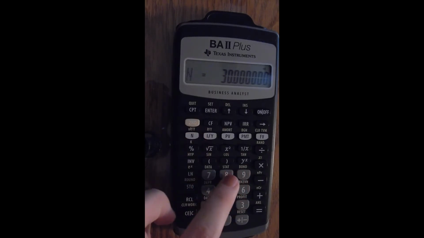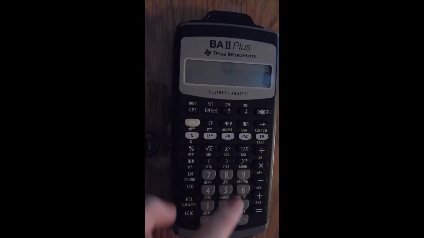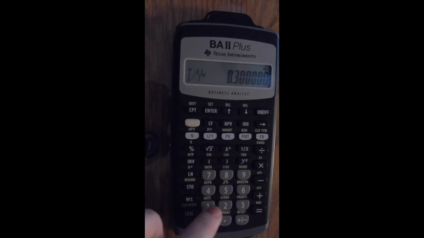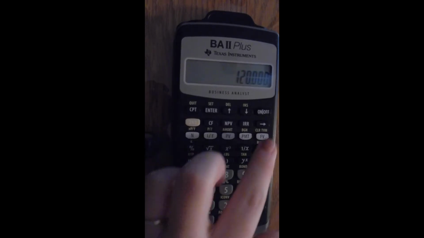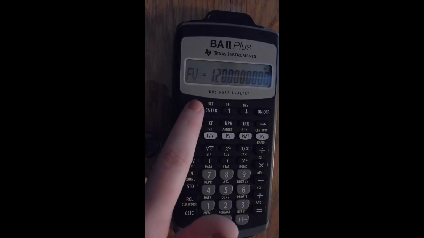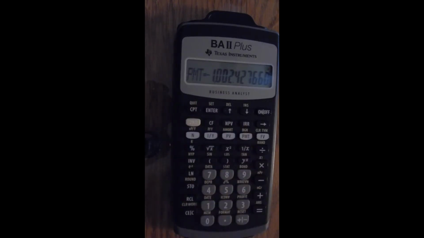And then we know that our annual effective interest rate is 8.3%, so we can go ahead and put that in I/Y. And we know that our future value of our mortgage is $120,000. And we want to look at our payment. So we can go ahead and compute payment. And to pay off that $120,000 loan in 30 years, we would need to pay $1,002 every month.